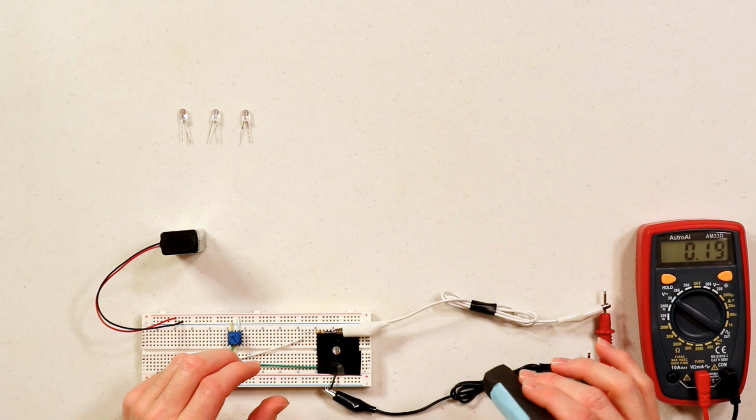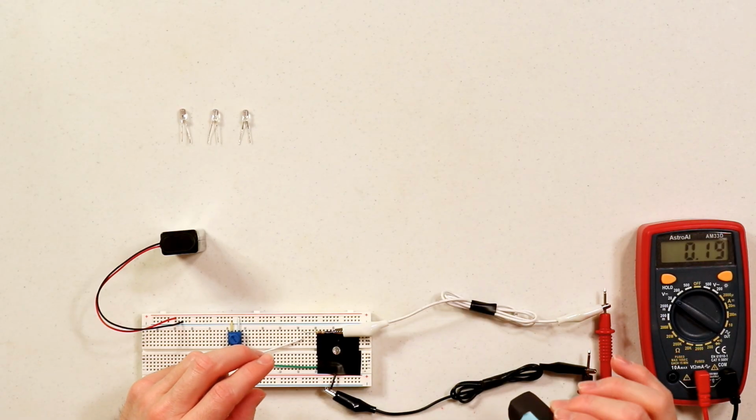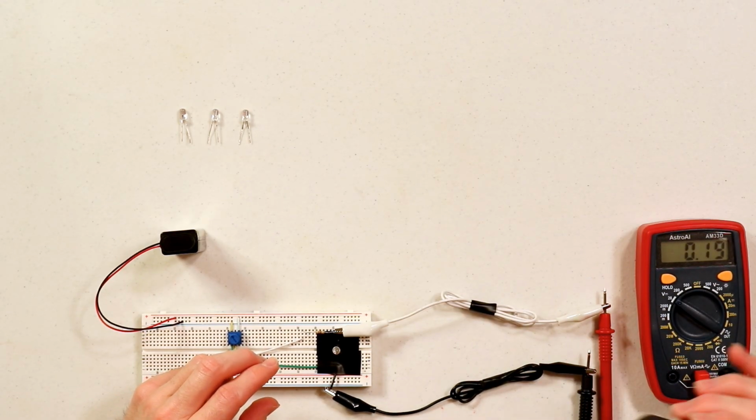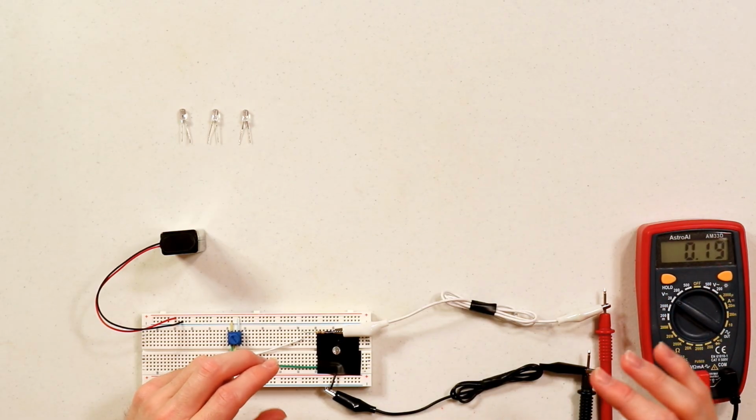And then turn it up very slowly until you see it just start to glow. If you go too high, then your eye will adjust to the bright light and you won't be able to see the dim light very well. Then once it's glowing dimly like that, turn it down slowly until it turns off. So at the point that it turns off, that's the voltage you want, and you can press hold on the multimeter and then save the value.